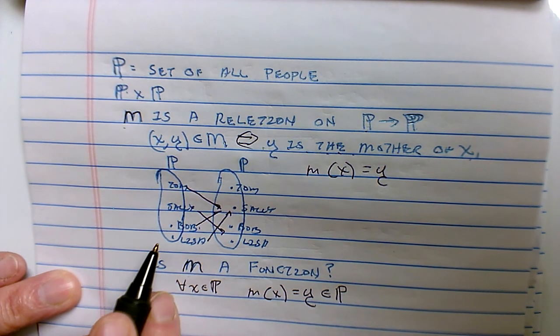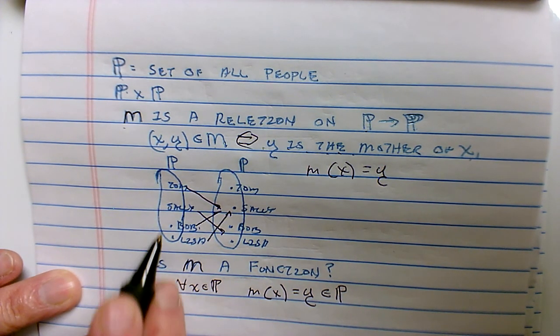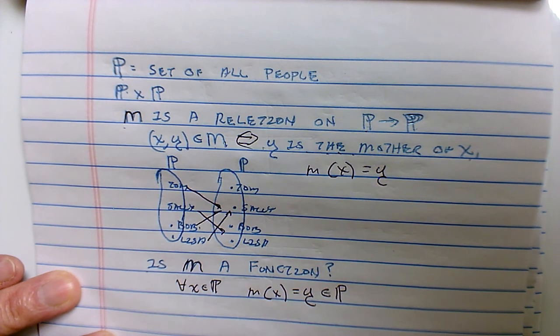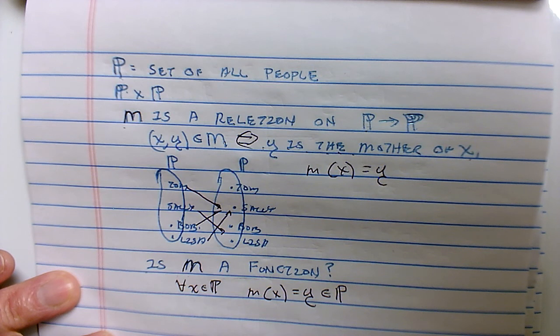In other words, we want to see that everything in this set here maps to here. Or in everyday language, what we're asking is, does everyone have a mother? So that first part of the definition is asking, does everyone have a mother?